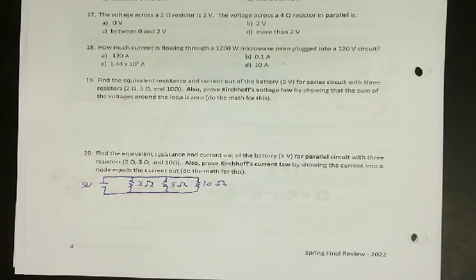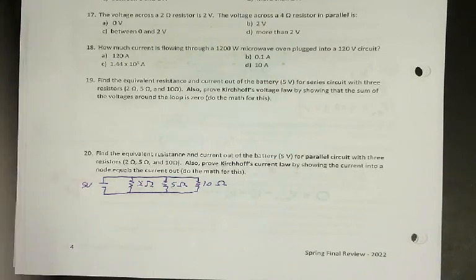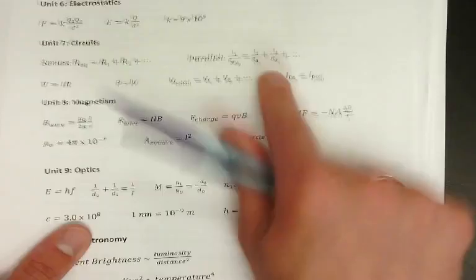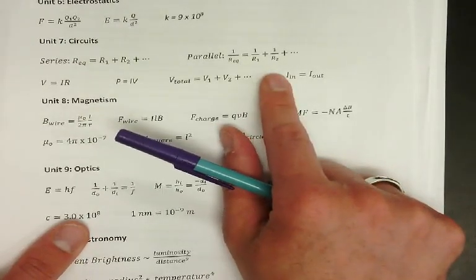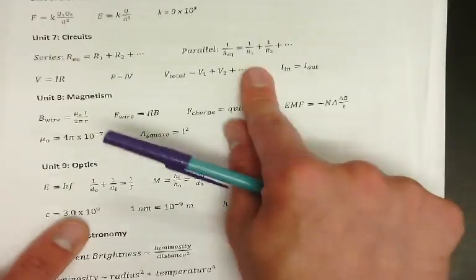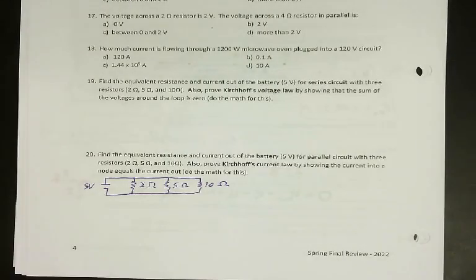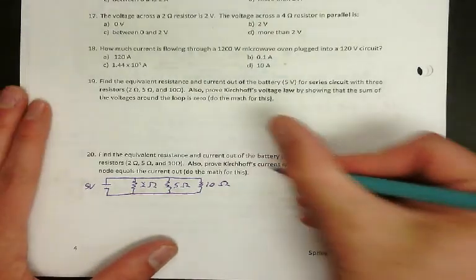Okay, so equivalent resistance, if you look at your equations, there's 2 equivalent resistance equations. We got series and we got parallel. It says it's a parallel problem, so we use the parallel equation. It is possible that you have one that's parallel and series, in which case you have to break it into parts. But for this one that's just parallel or just series, you just use that equation.